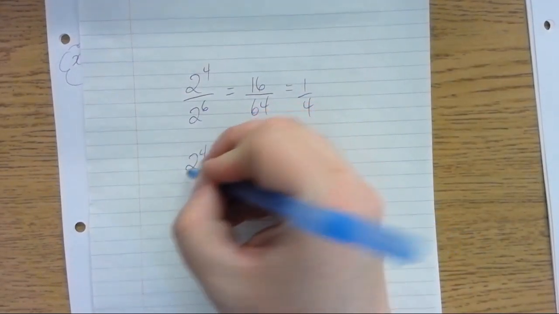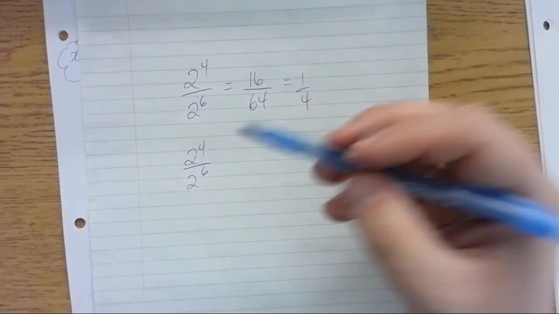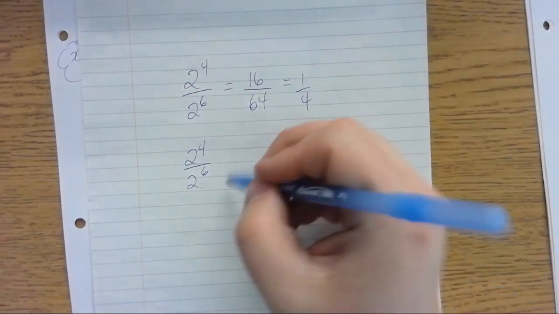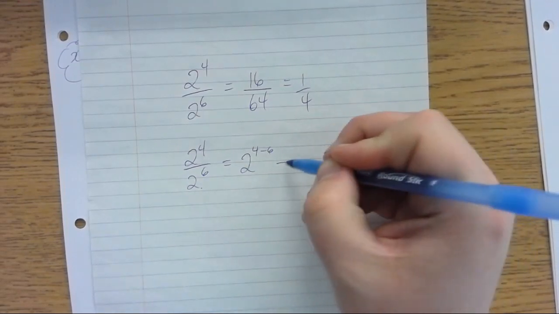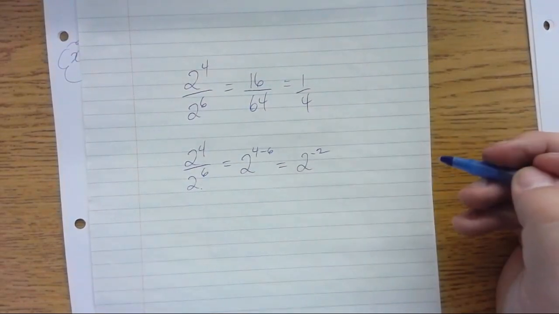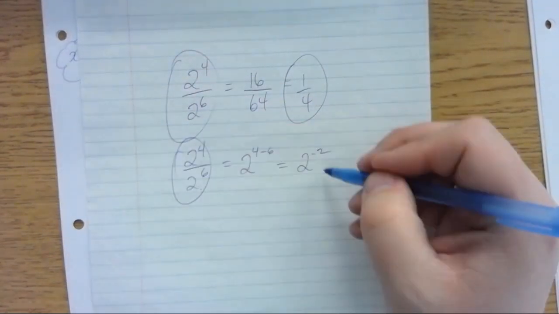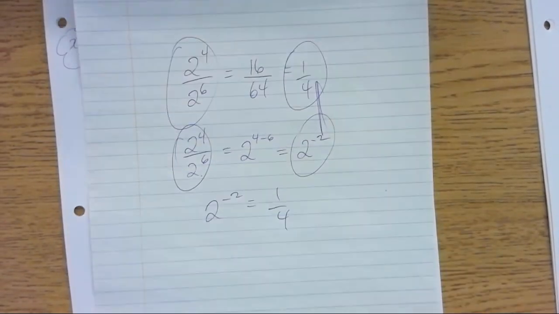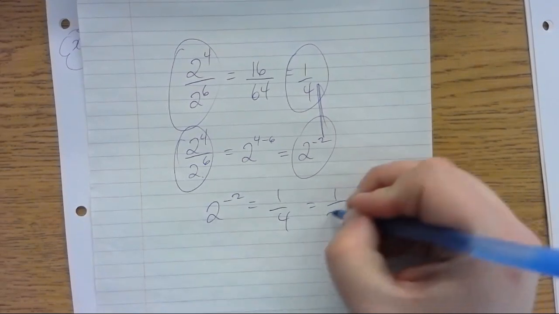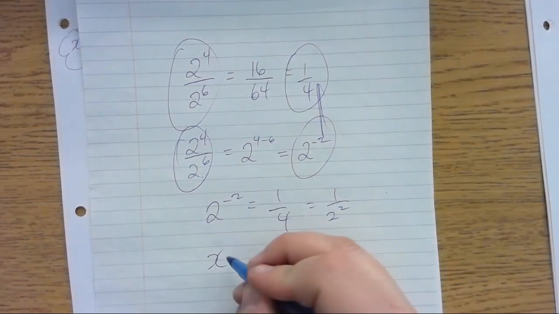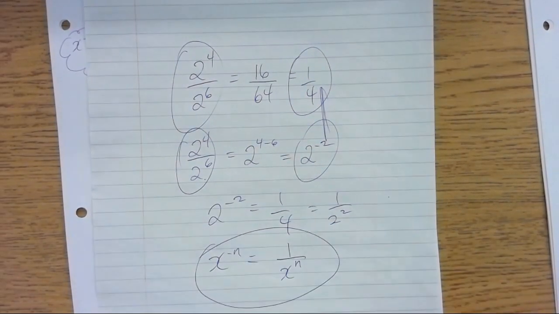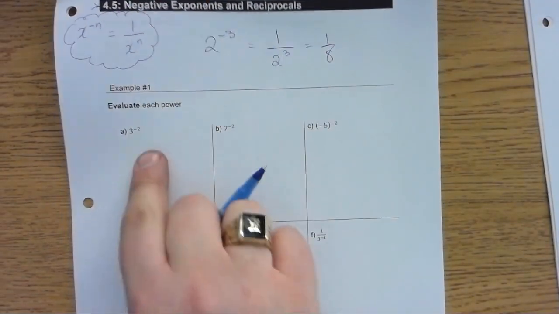Okay, here's something else. Do you remember back in grade 9, you learned a power law. What do you do with exponents when the base is the same and you're dividing them? You subtract them. So this is 2 to the 4 minus 6, which is 2 to the negative 2. So now think about it. If this thing equals that, and the same thing equals that, then these two things have to equal each other. So that's my rule. X to some negative power is 1 over x to that same power without the negative. That's our rule. Let's use it.